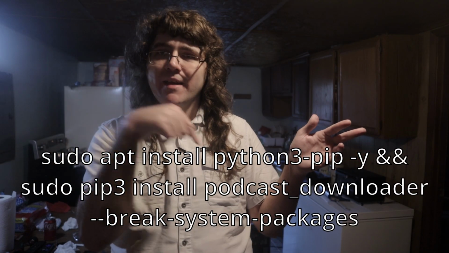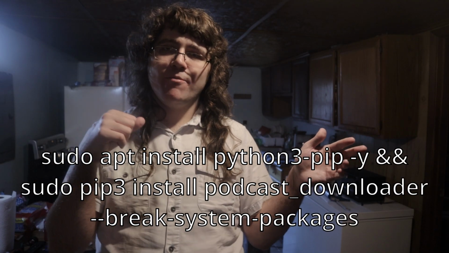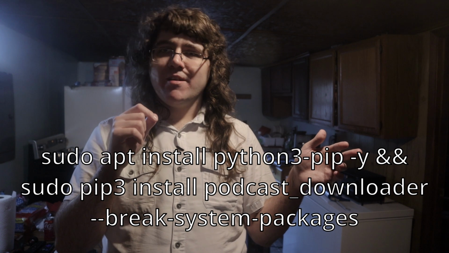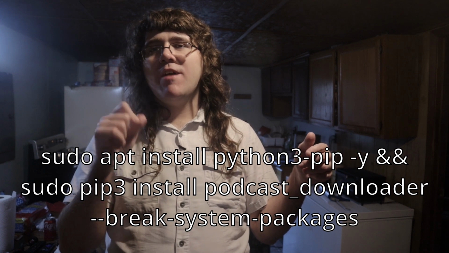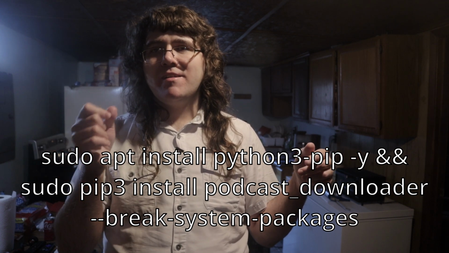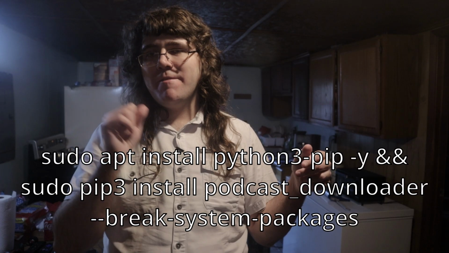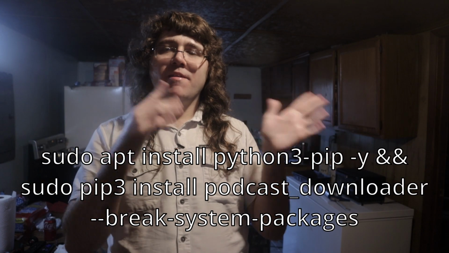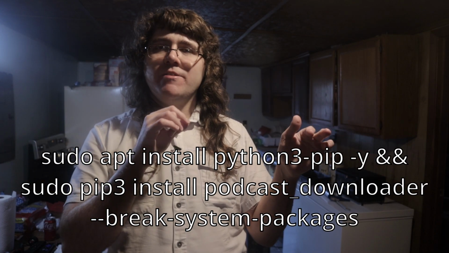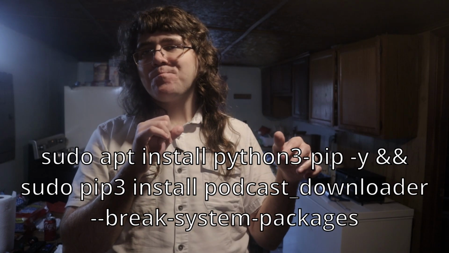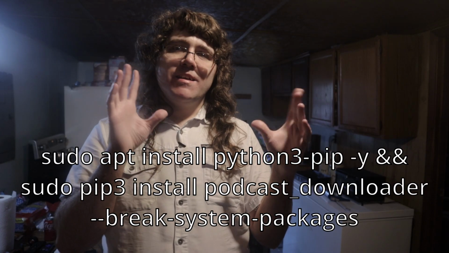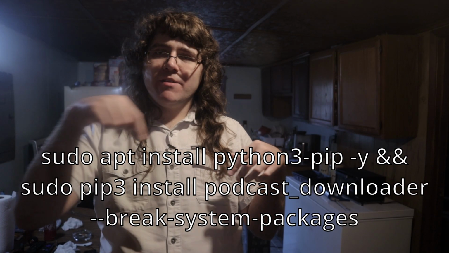So you're going to install it with this command, okay, this pip3 command. First, you need to have Python installed, and to do that, you can do sudo apt install python3-pip, okay? You will install that. Then you're going to actually need to do a pip install. And so this is the pip install command right here.